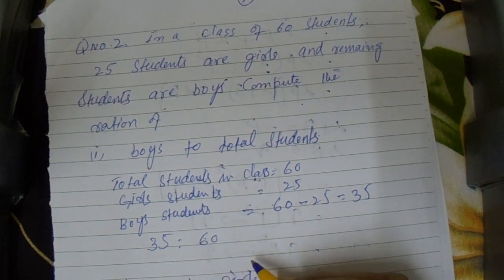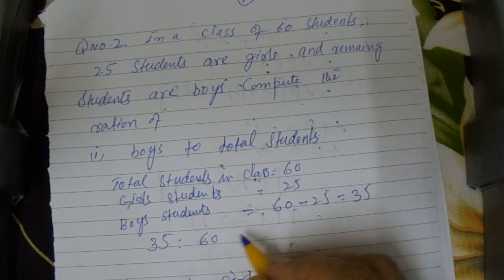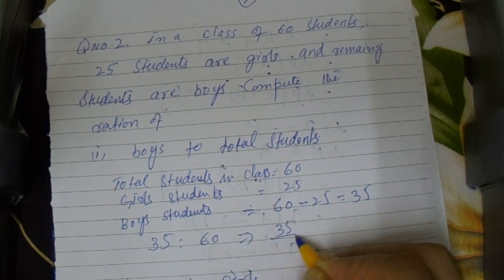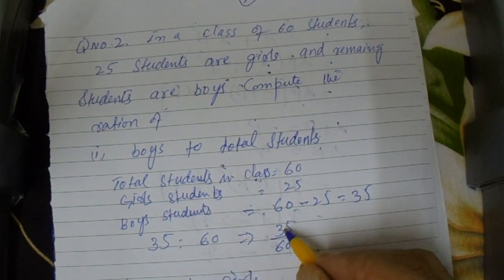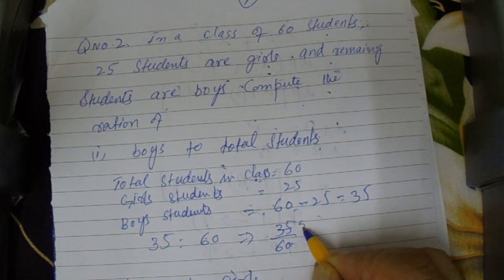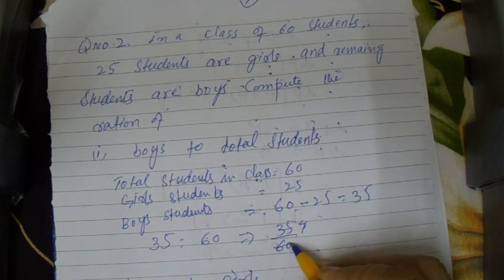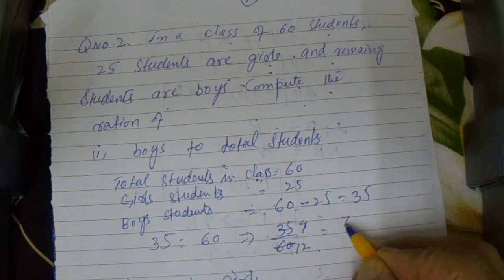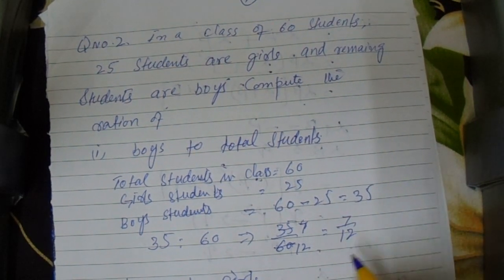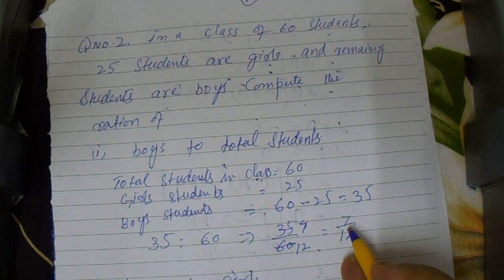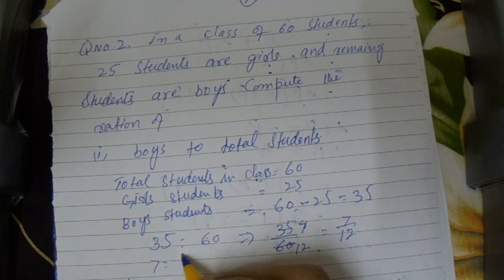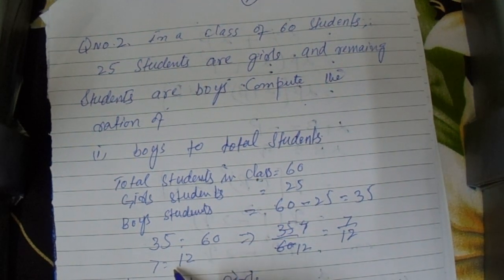Now we write this ratio in fraction, 35 over 60. 5 7s are 35, and 5 12s are 60. Now we write here 7 over 12. This is the simplest form in fraction. We write this in ratio, 7:12. Now it is in ratio form.